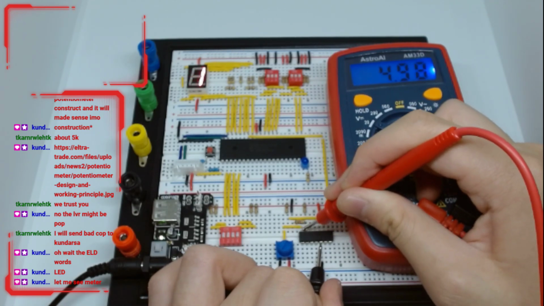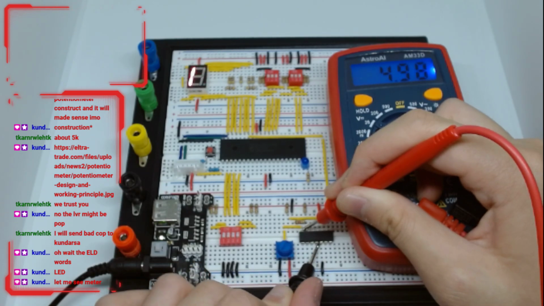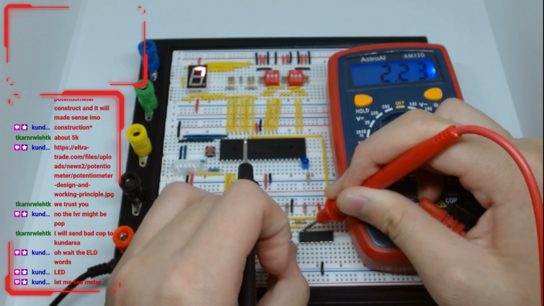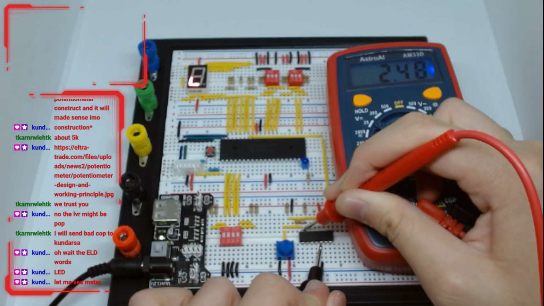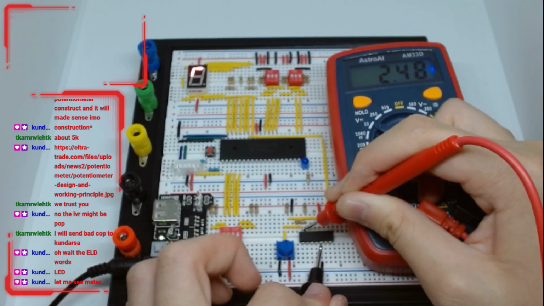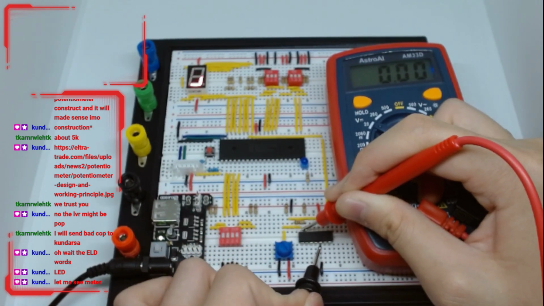If the potentiometer is in this setting, that means it's in the lowest setting, right? So it's going to read out 5 volts. If it's in the middle, it should theoretically read around 2.5 volts. So it divides it in half, and if it's on the other end, we're going to get almost 0 volts in the output.